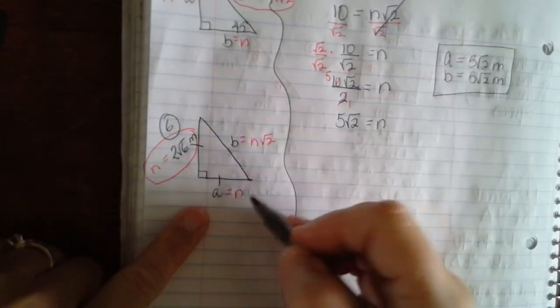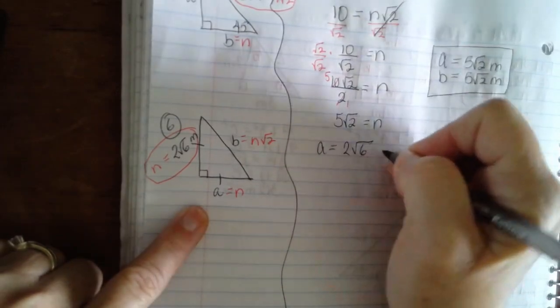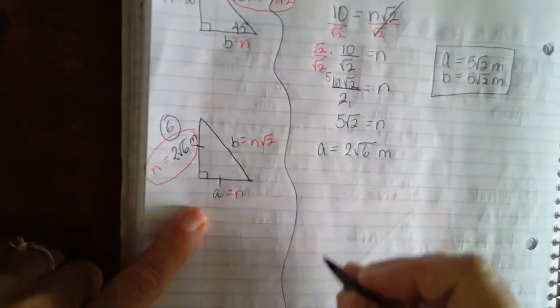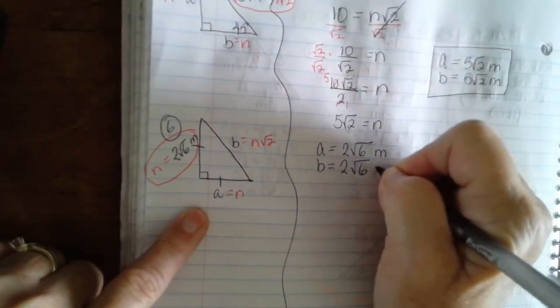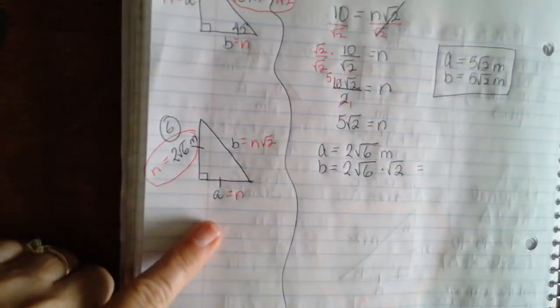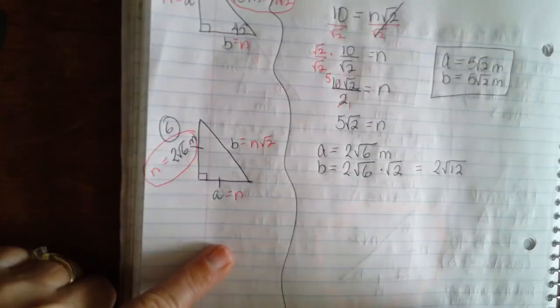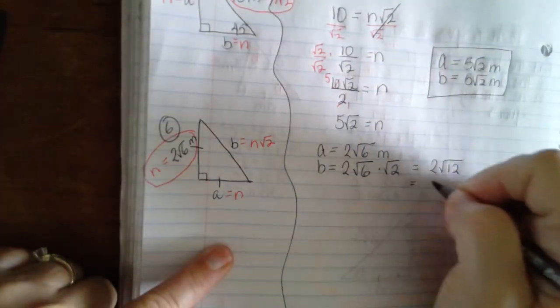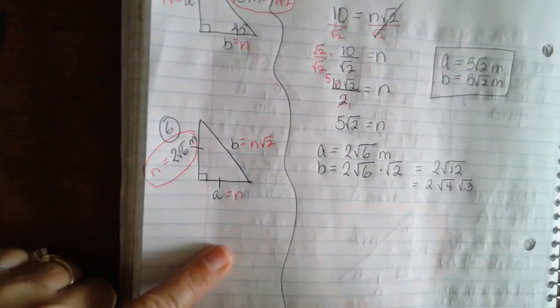So if n is 2 root 6, that means A is 2 root 6 meters. And then B is n root 2, which is 2 root 6 times root 2. What do I get if I work that out? I get 2 root 12. Root 12 can be broken down to be root 4 times root 3.